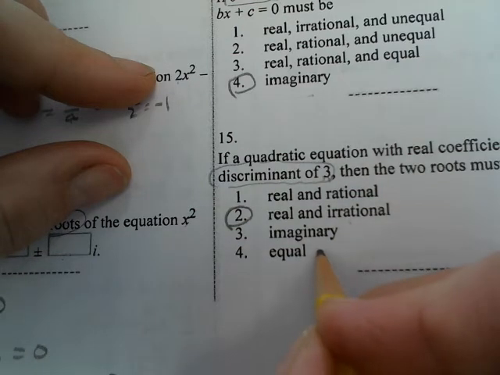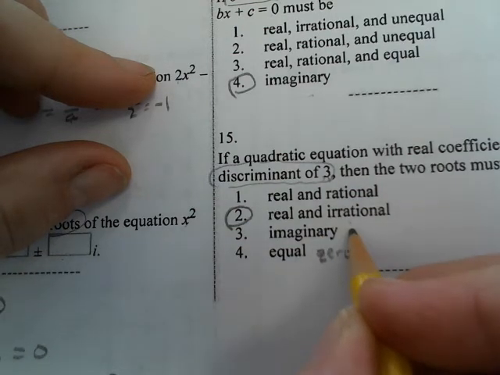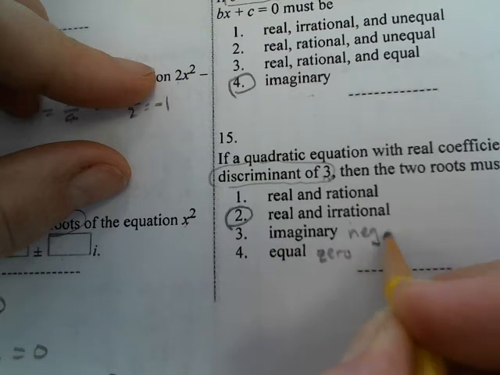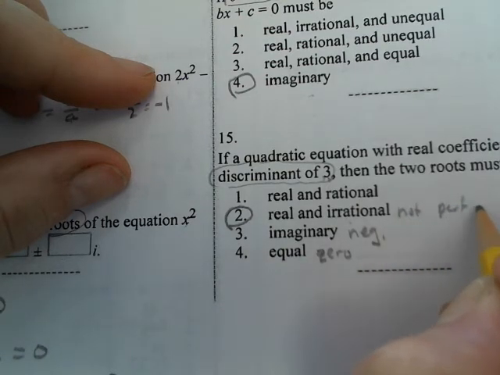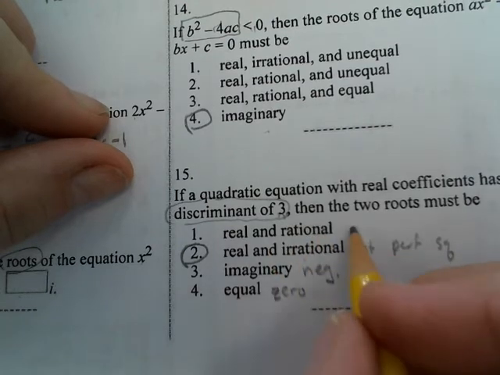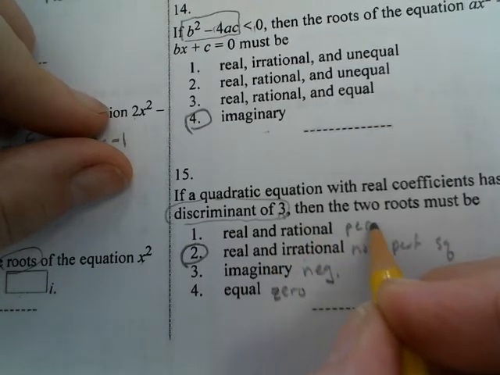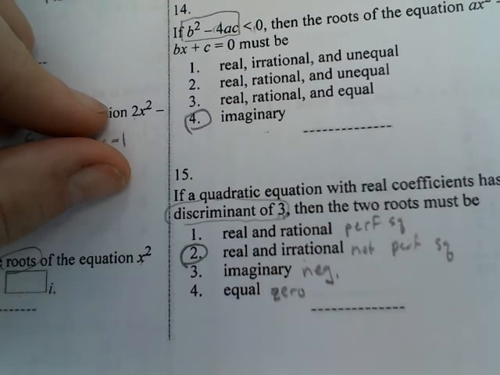If they were equal, it would mean the discriminant is 0. If they were imaginary, the discriminant is negative. This is not a perfect square. And if it's real and rational, it would mean the discriminant would have to be a perfect square. Make sure you know those classifications of a discriminant.